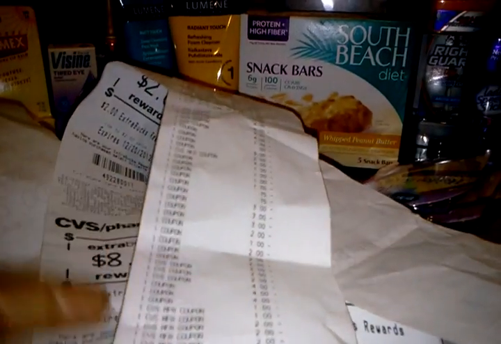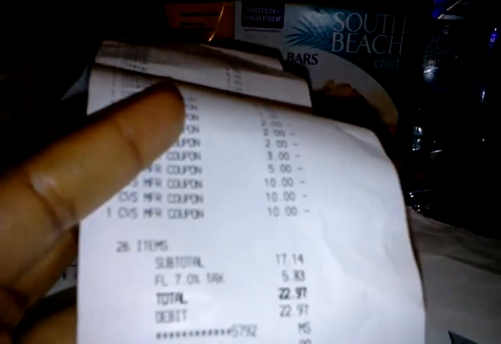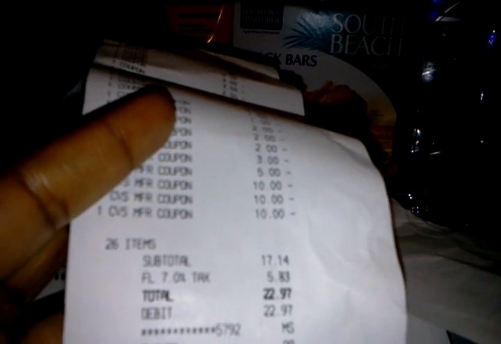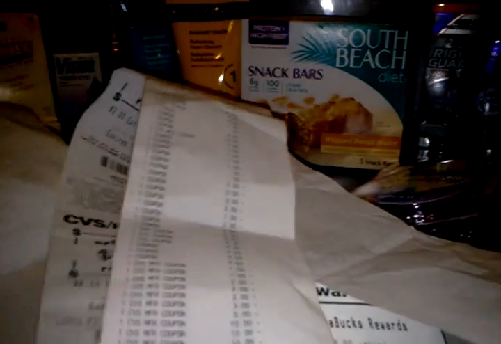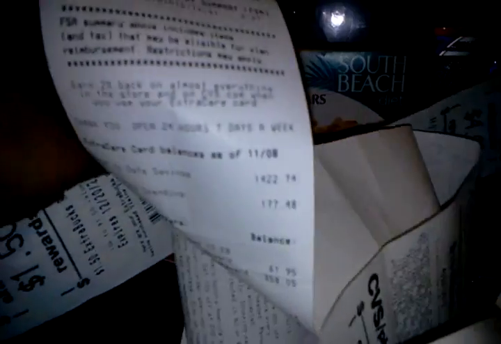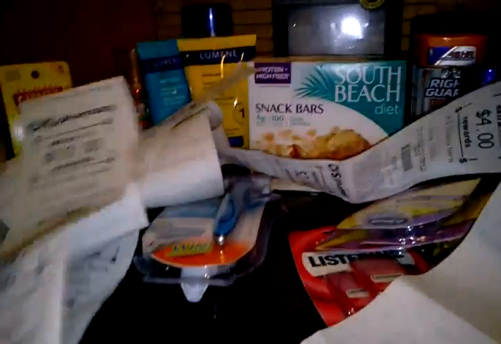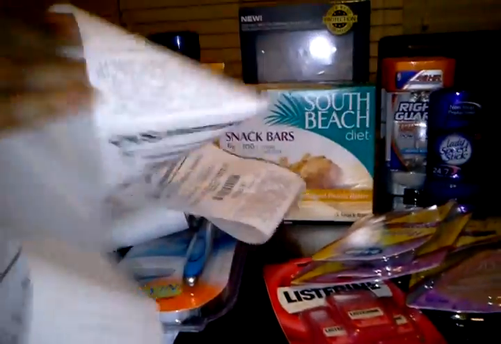And then I believe I used $37 in extra care bucks or something like that. So before taxes, again, it was $17.14. My tax is $5.83. Total was $22.97. And I got back, I'm not going to sit here and go through this. I got back $65.86 in extra care bucks.